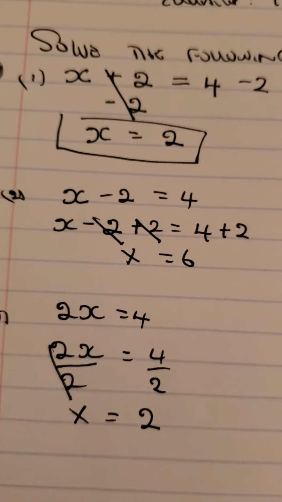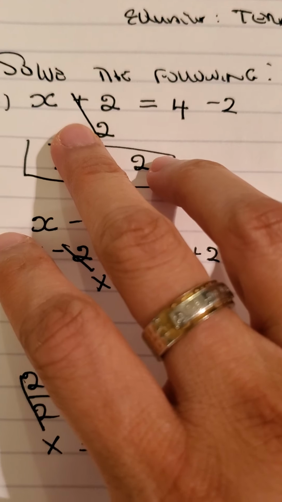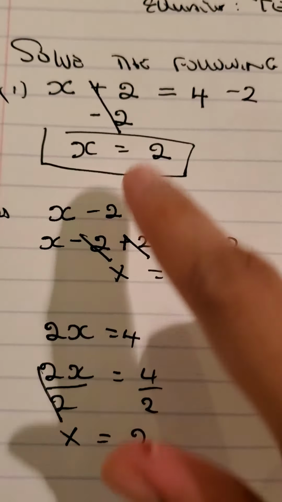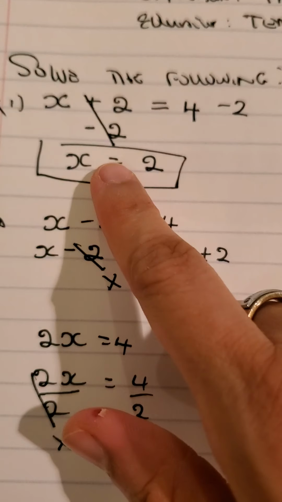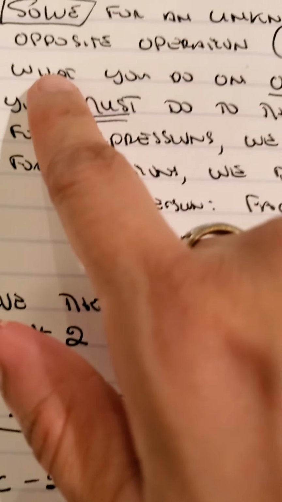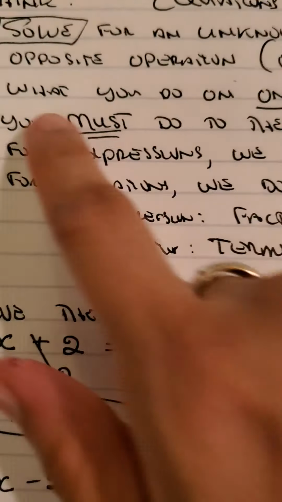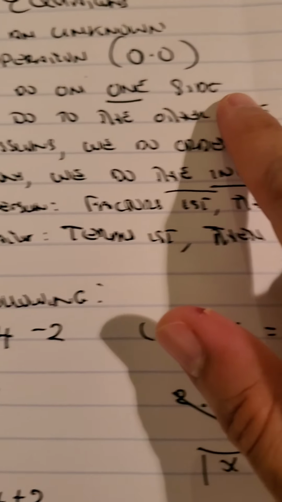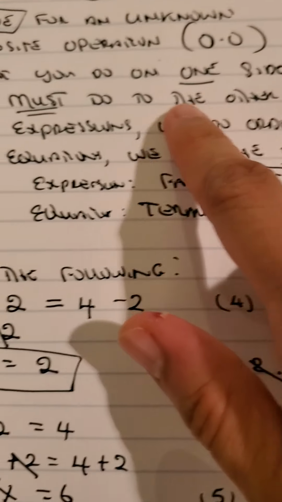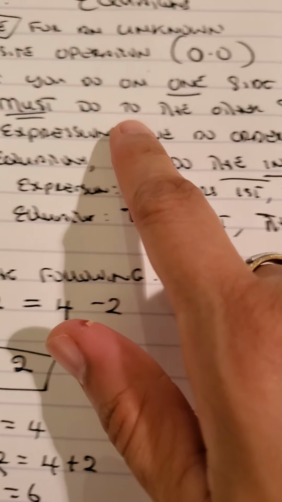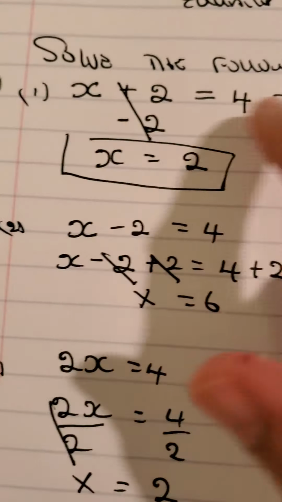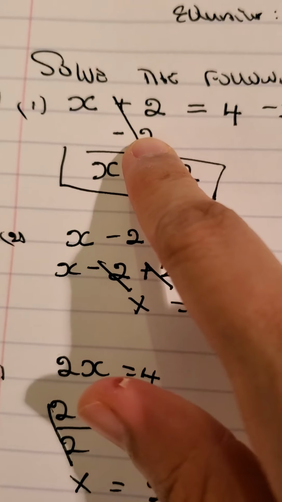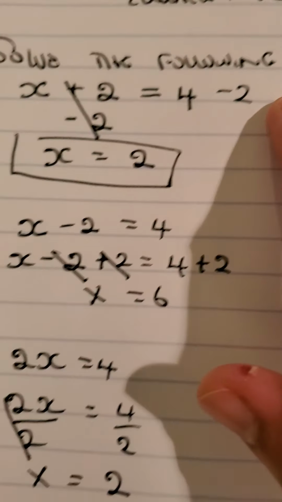So what's happening here? In the first one, we had the term 2 being added to x. So I did the opposite operation to both sides, because what you do on one side, you must do on the other side. The opposite operation of that addition was subtraction.